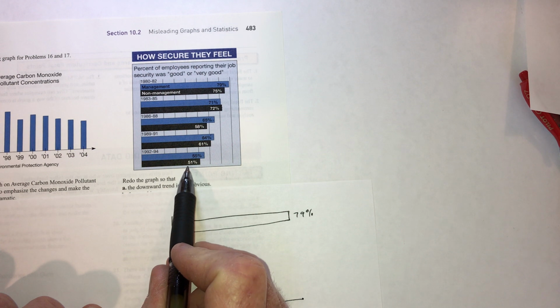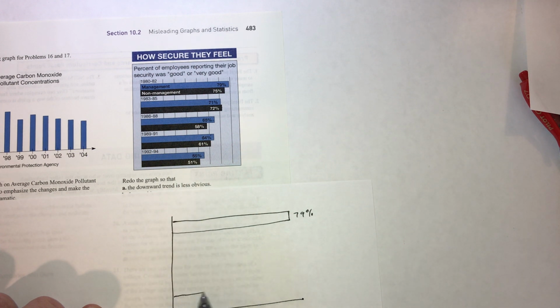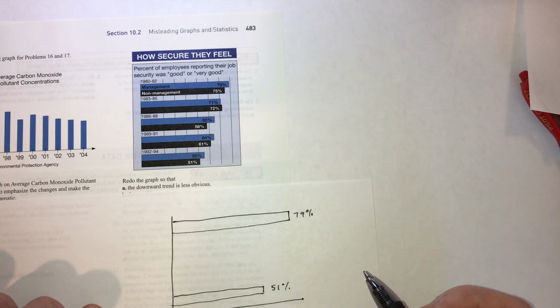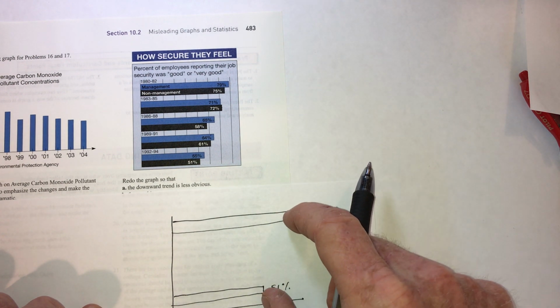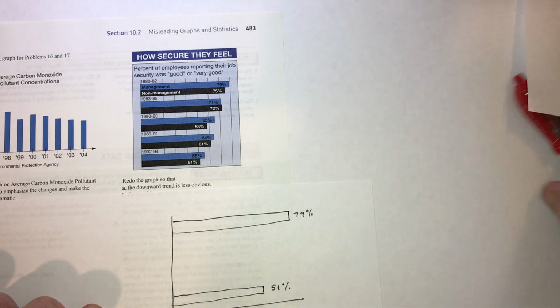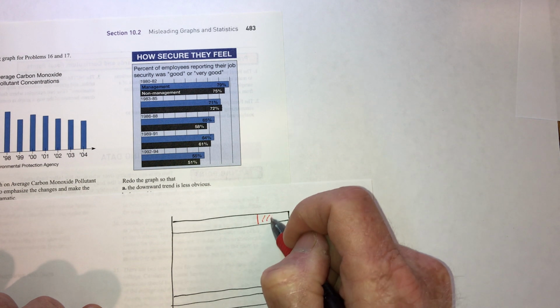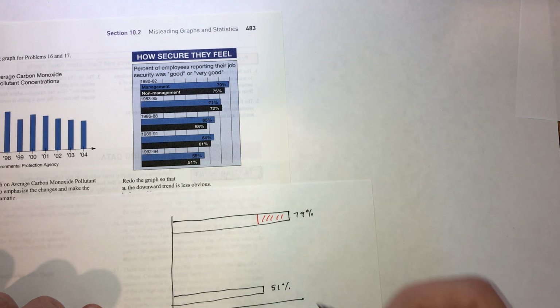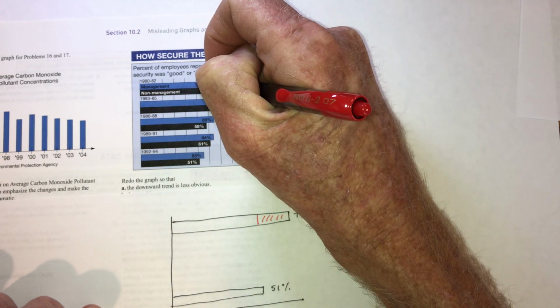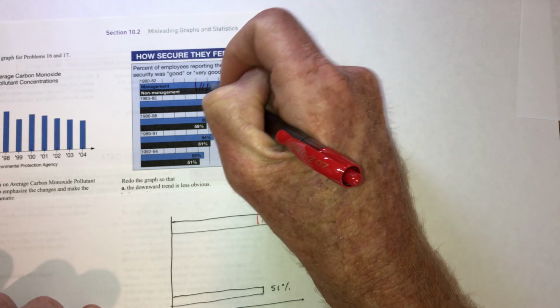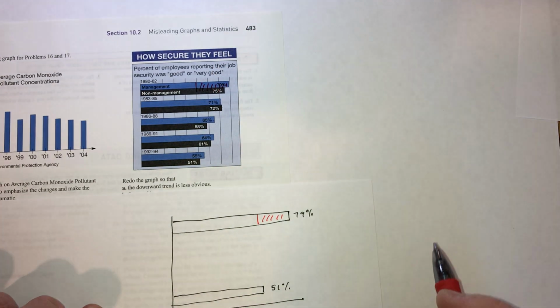And then by the time you get to the bottom, because of the scale you use, this is 51%. So the gap right here between these, if you follow this and go up, there's this much of a gap between them. And if you look, this is the gap between them now.